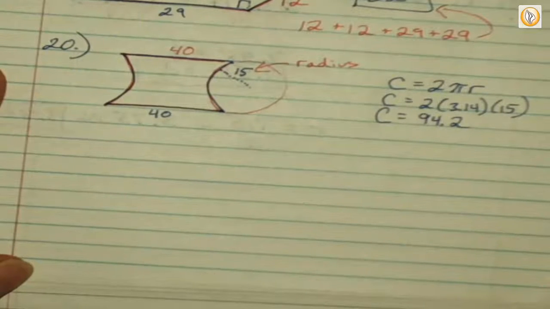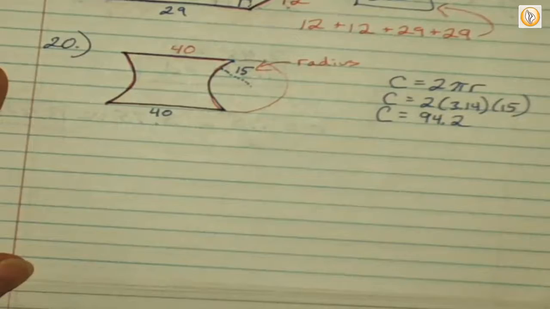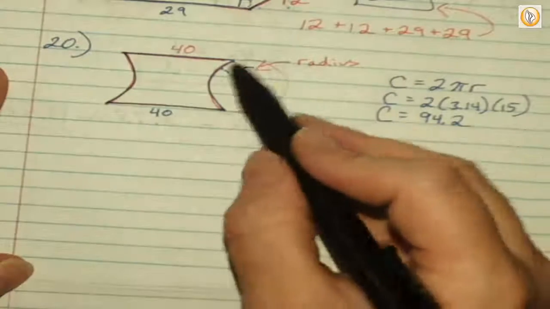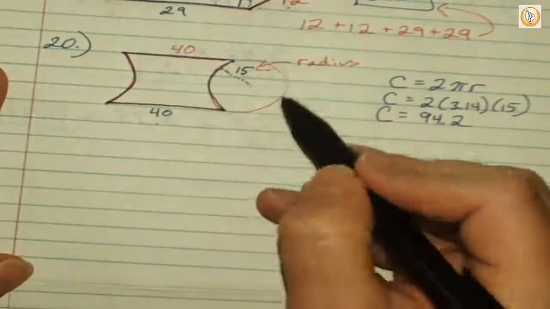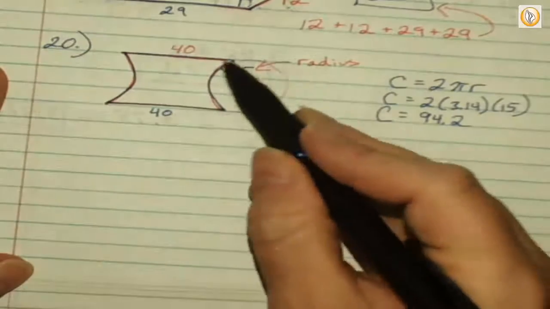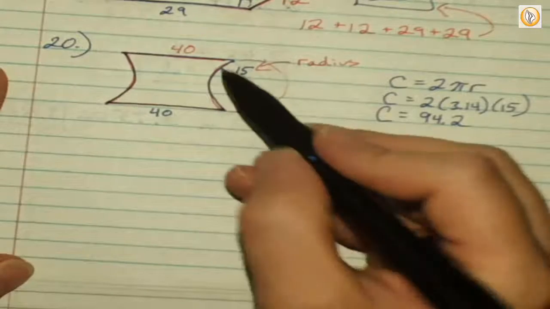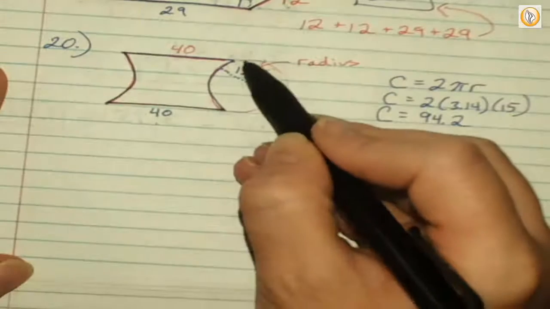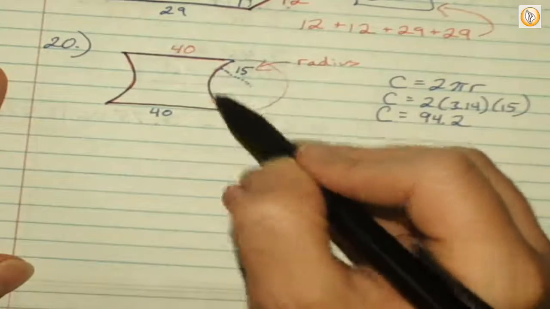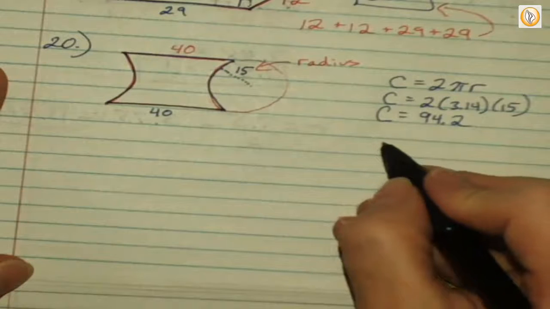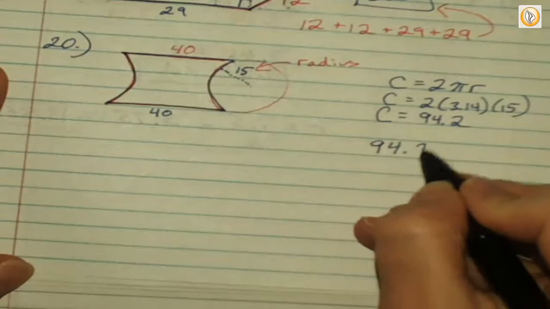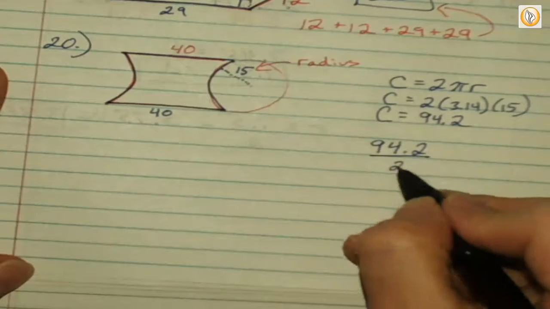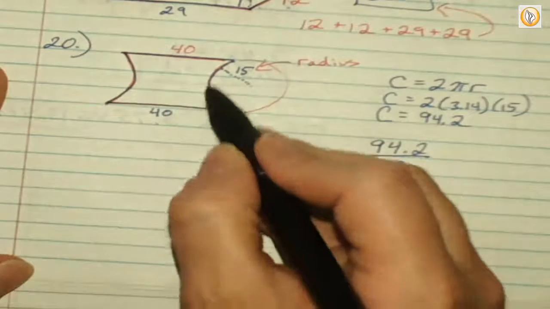Now, that's for the whole circle, right? How do I get just this part here, which is supposed to be like half of it? 94.2 divided by 2. That's right. Because we want just this half.